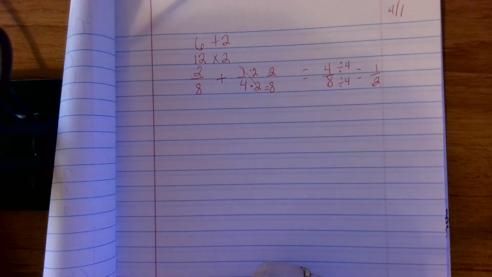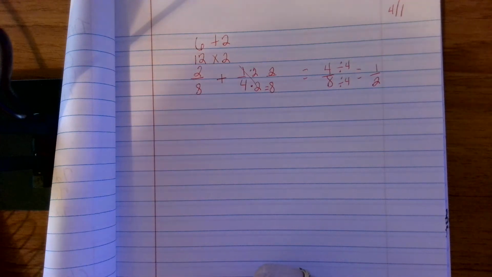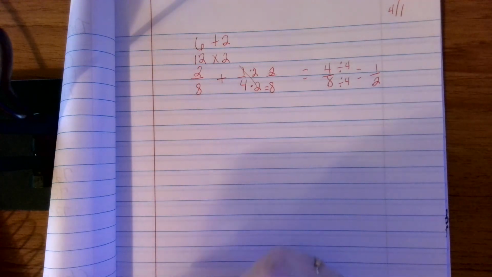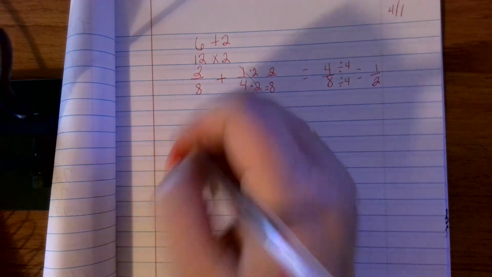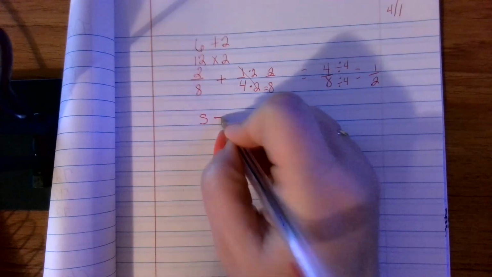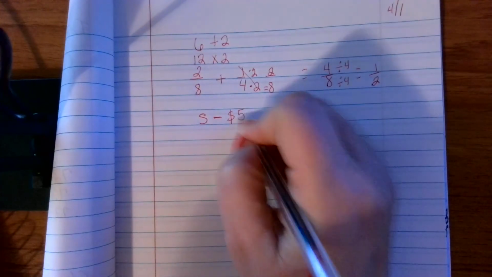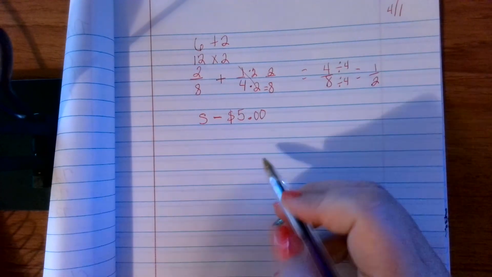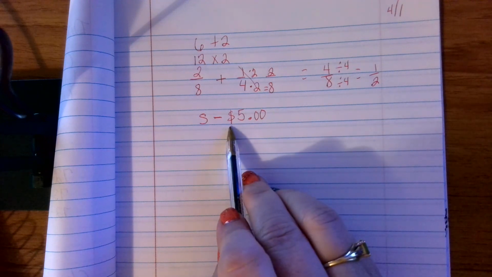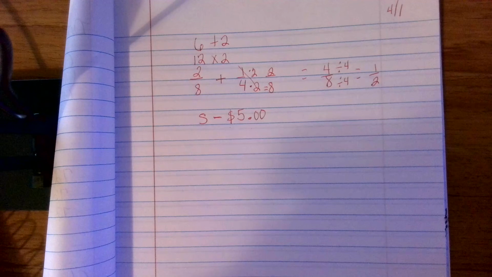Okay, and the last expression for today that I want to review with you guys is this one. Andre spent $5 of his savings. Do we know how much money he had? No, we do not. So we know his savings, and he spent, that's subtraction, $5. And because it's money, I have included a dollar symbol and the decimal. All right, and that's all your warm-ups for today.